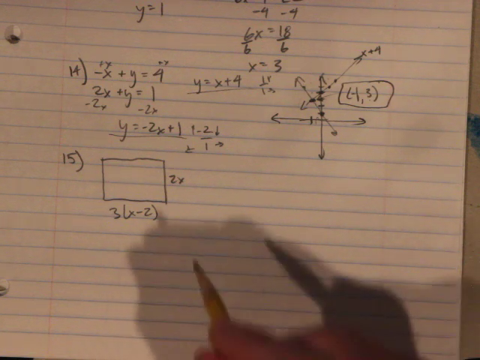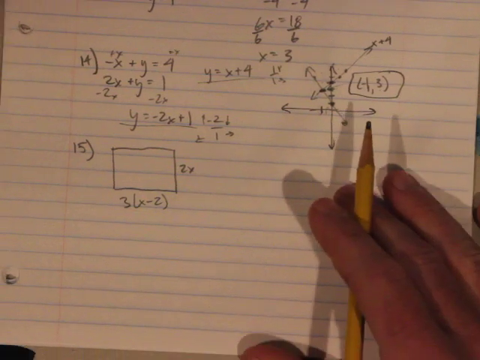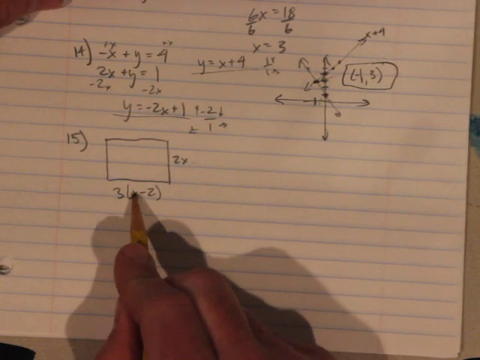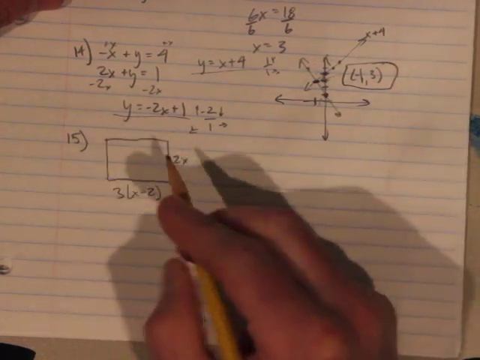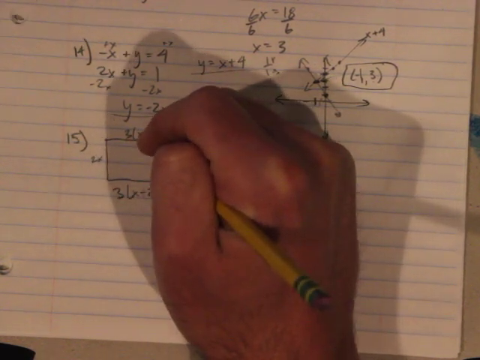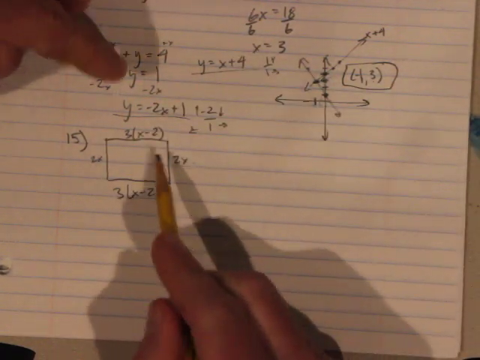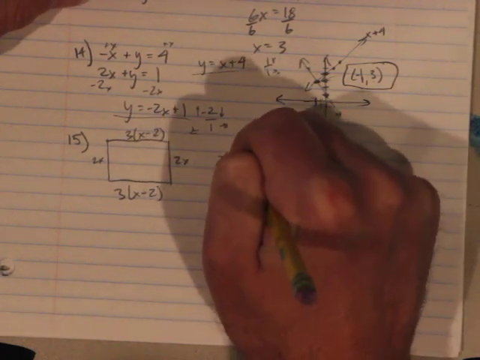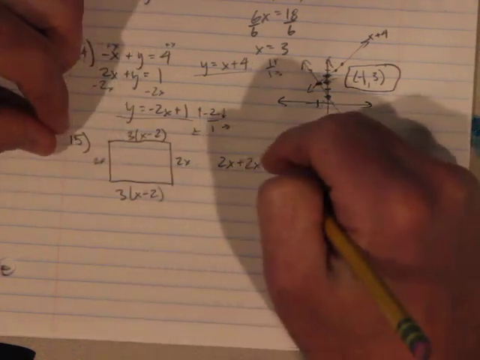Simplify the polynomial. So remember, perimeter is just all of the sides added together. And you can write it in a couple different ways. You can do 2x times 2 and 3 times x minus 2 times 2 if you wanted. Or you could just lay them all out, because this is going to be 2x and this is 3 times x minus 2 here as well. So we could just add them all together, and that might be a little bit cleaner or easier to see what we're doing. I've got 2x plus 2x, so those sides are done.